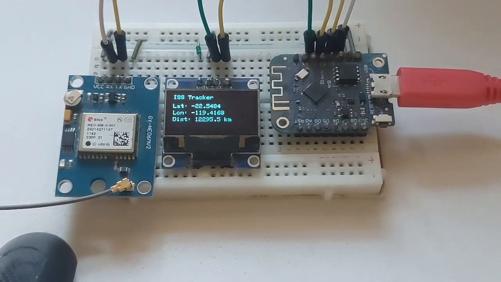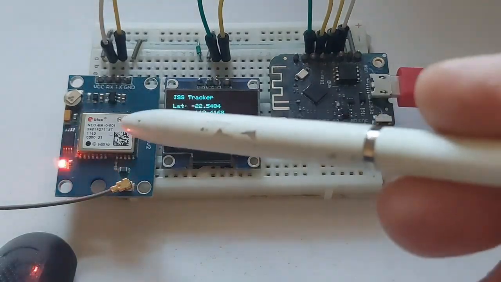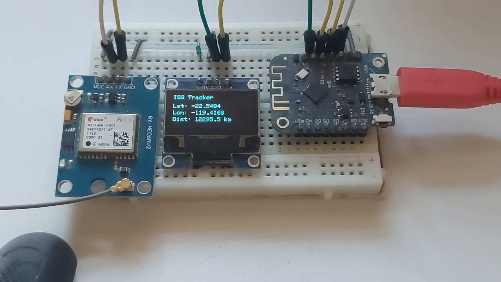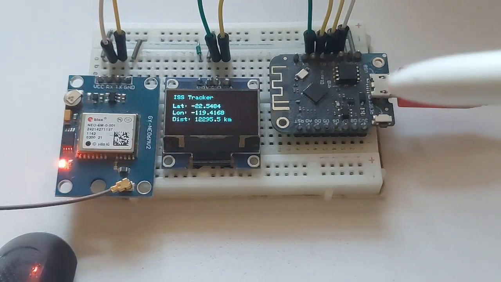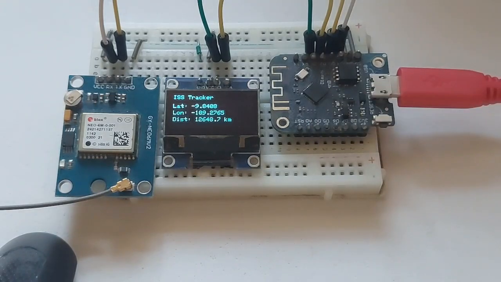You can see it's working. I haven't got a strong communication here at the moment with the GPS. Okay, and you can see it's tracking the International Space Station. It shows on the OLED. It shows the latitude, longitude, and the distance from my longitude and latitude to where the space station is now.